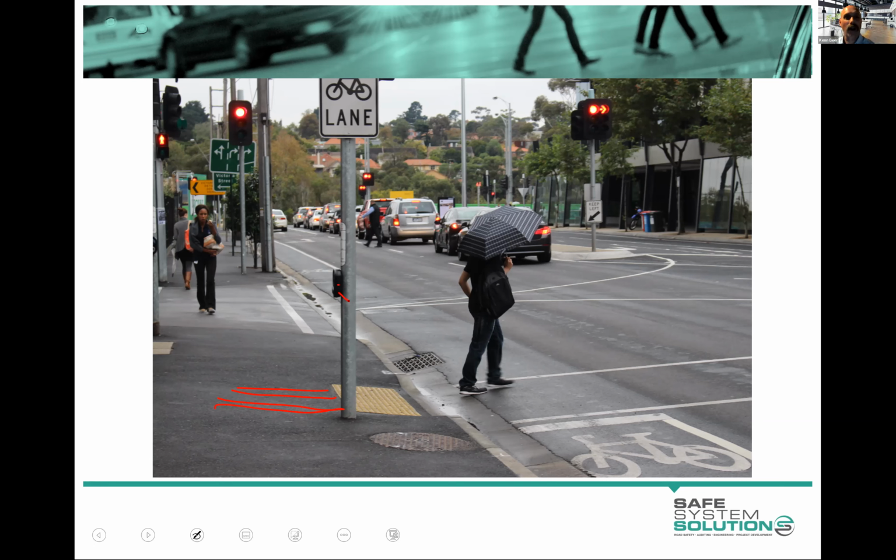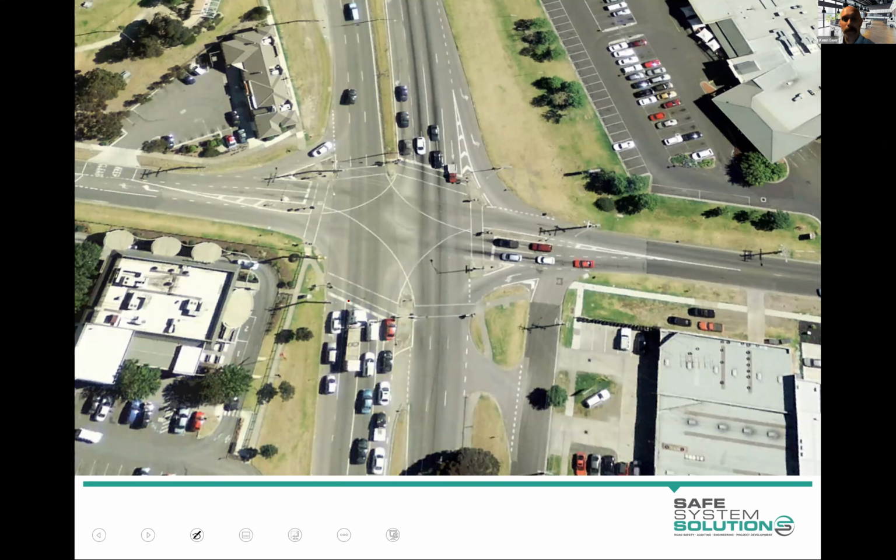As I say, I don't know the details, but our job is to look at the big picture items that are going to contribute to death and serious injury on our road. Okay, let's do a little exercise, Max.